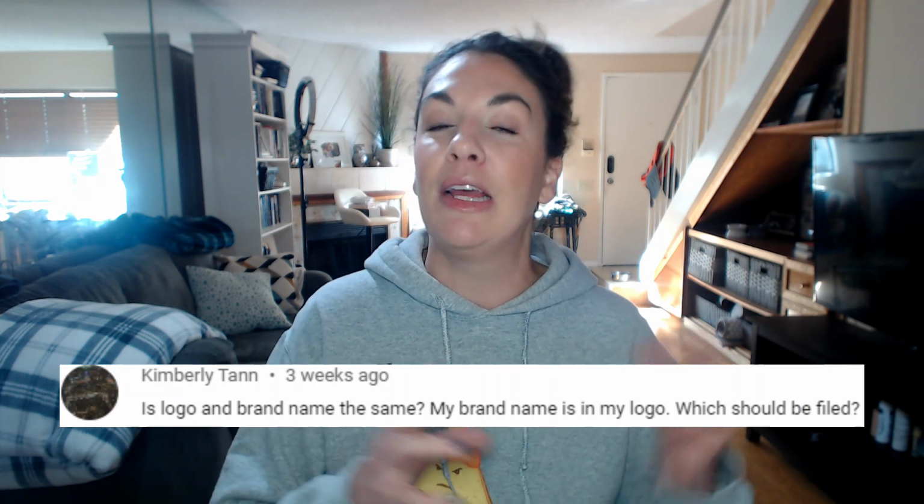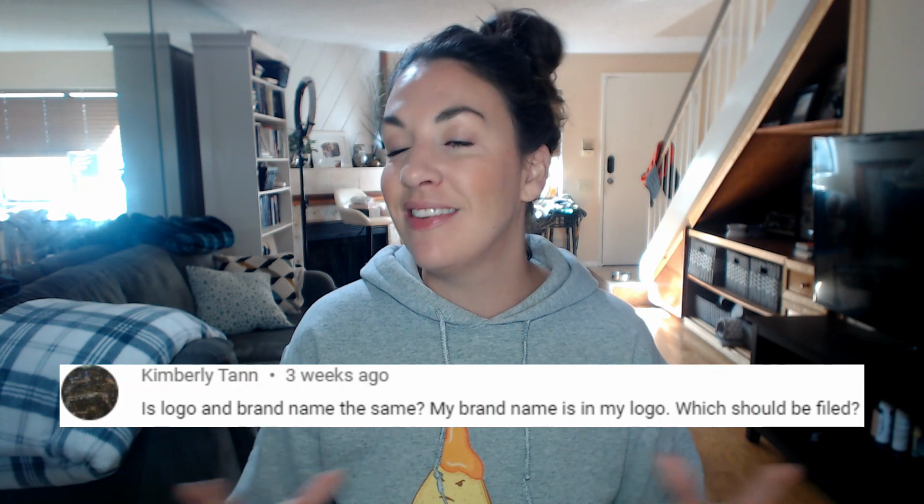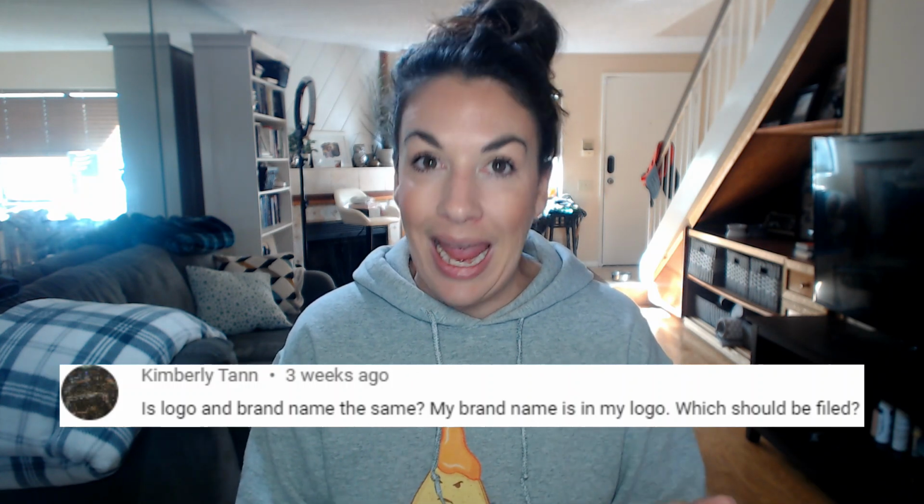If you have a literal element like your business name as a part of your logo, you do get some rights for that literal element, but it's much weaker and it's still very specific to how those words appear in your logo. So if you're looking to protect your brand name in itself, regardless of how it looks, then registering the name as a standard character mark is the best bet.